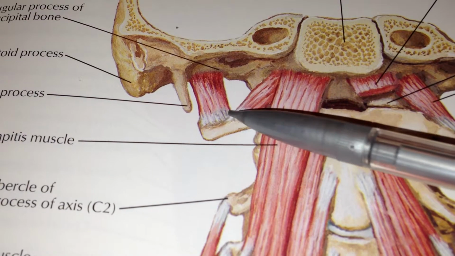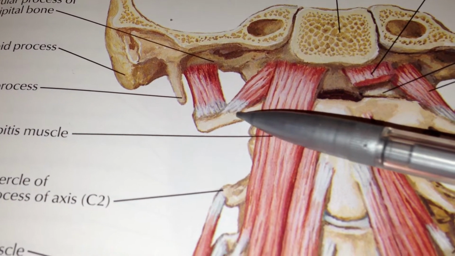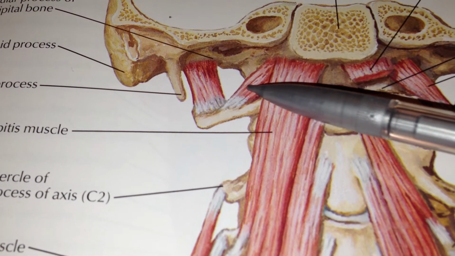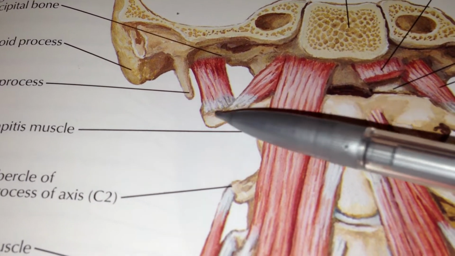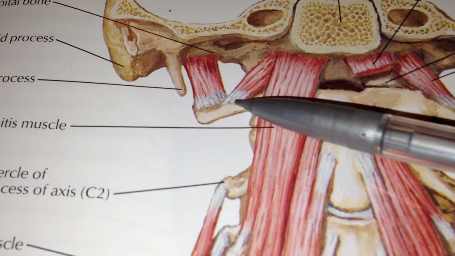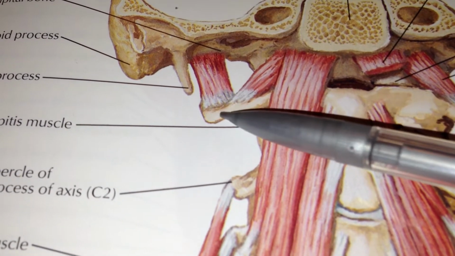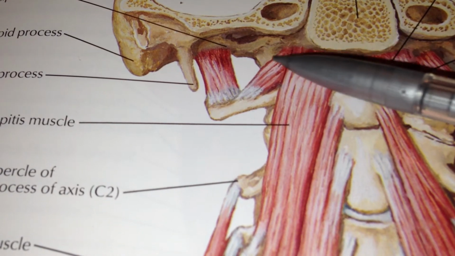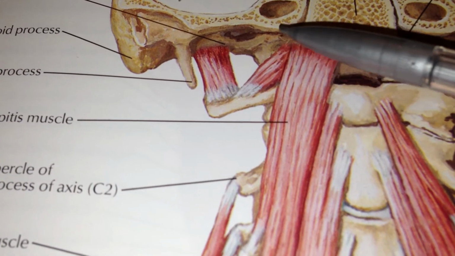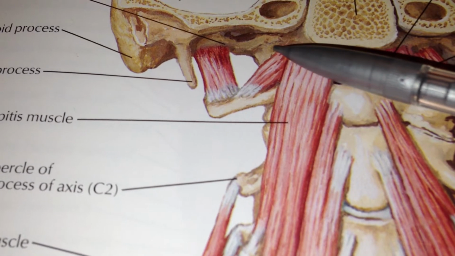Okay? Now, the third and fourth muscles of the prevertebral group are going to be originating on the transverse process of the atlas. These two muscles are called the rectus capitis anterior and the rectus capitis lateralis. Okay? Now they're both going to originate on the transverse process of the atlas, and they both are actually going to insert onto the basilar part of the occipital bone.